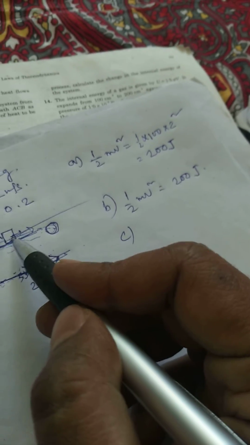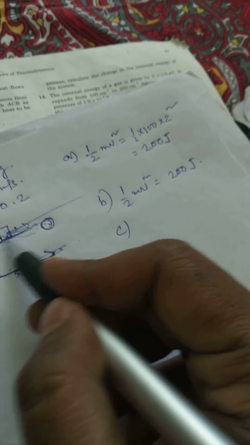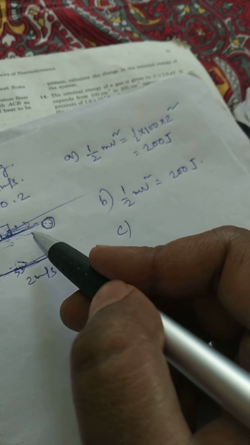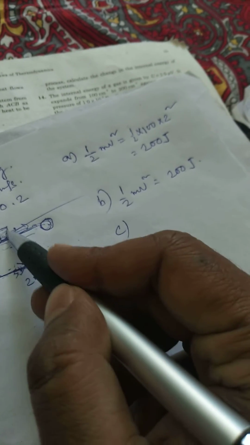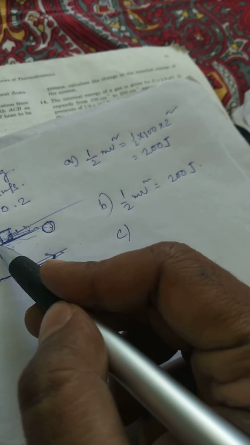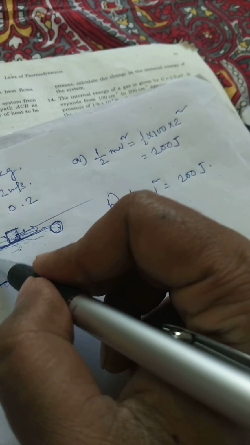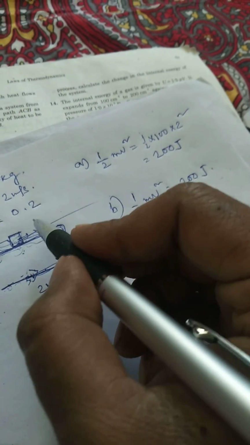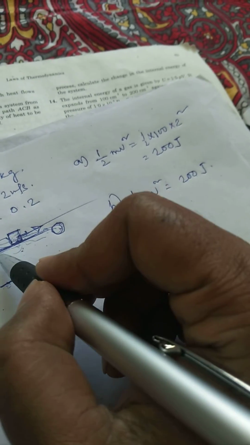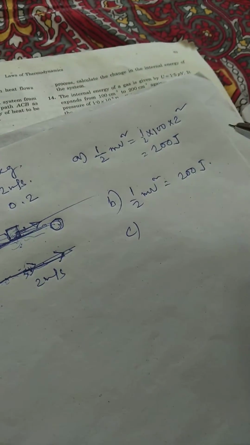Look, due to the kinetic energy of this, the belt will try to move in the opposite direction. The belt will try to move in the opposite direction. So in this case, it has to supply energy to balance the kinetic energy of this, and even it will try to slip in the opposite direction.